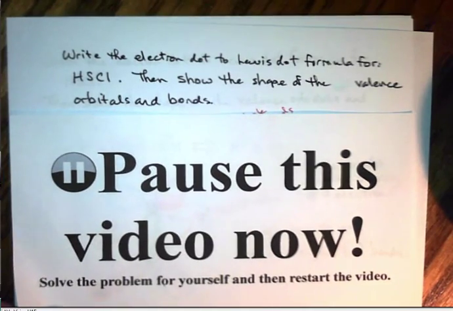In this lesson, we're going to continue to look at bonding, but now we're going to move from the single bonding we did in the last lesson to double bonding. All right, so this is the problem we're going to work on.